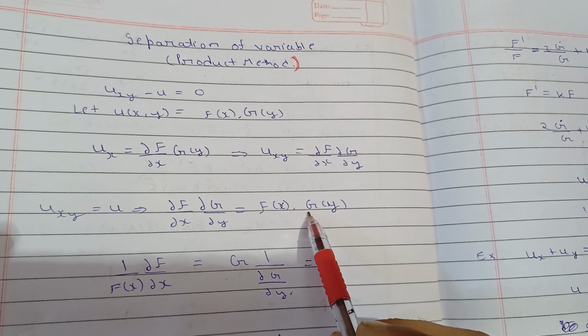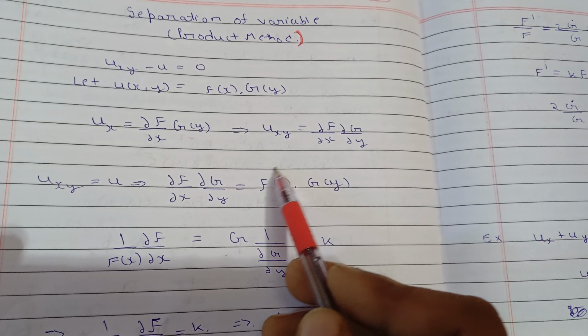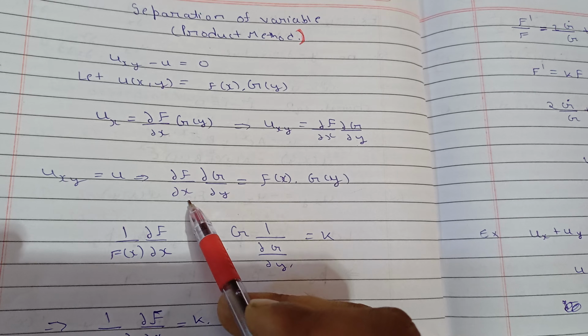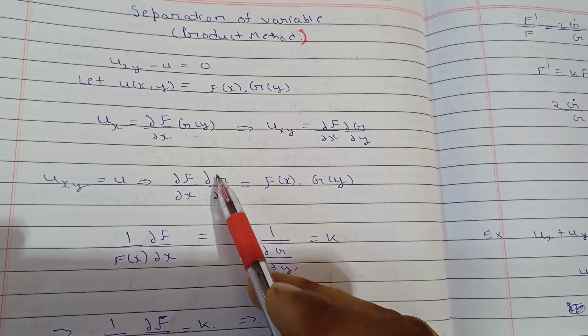Now from this equation you can separate the variables, meaning you can take f, the function of x only, with del f by del x, and g, the function of y only, with del g by del y.